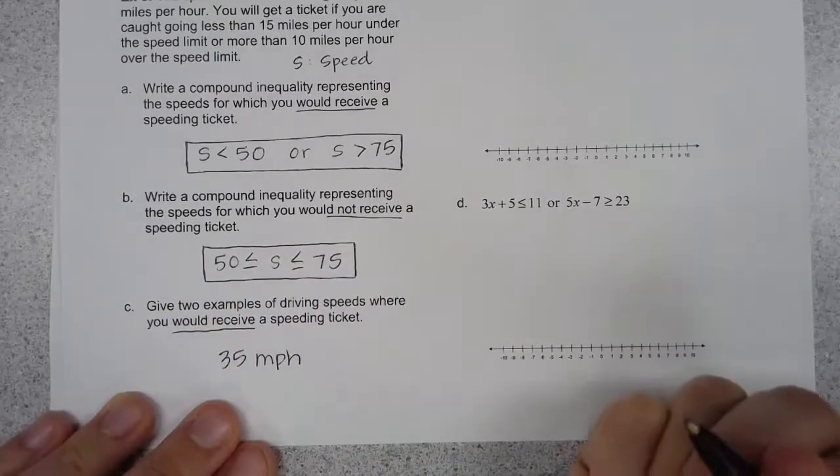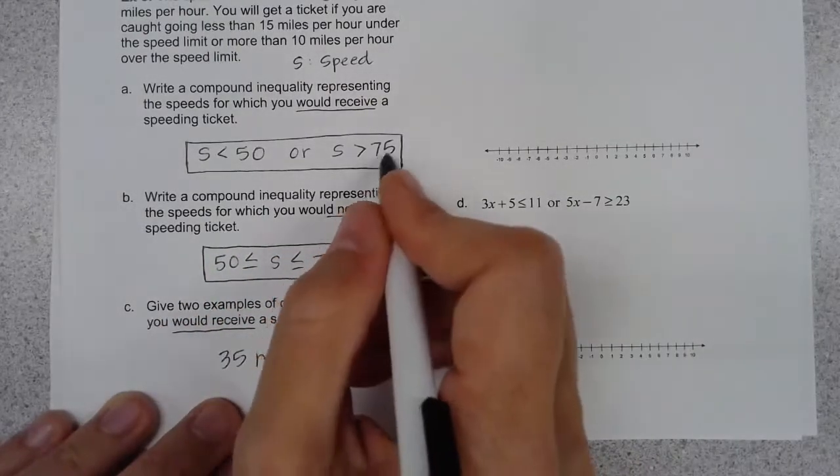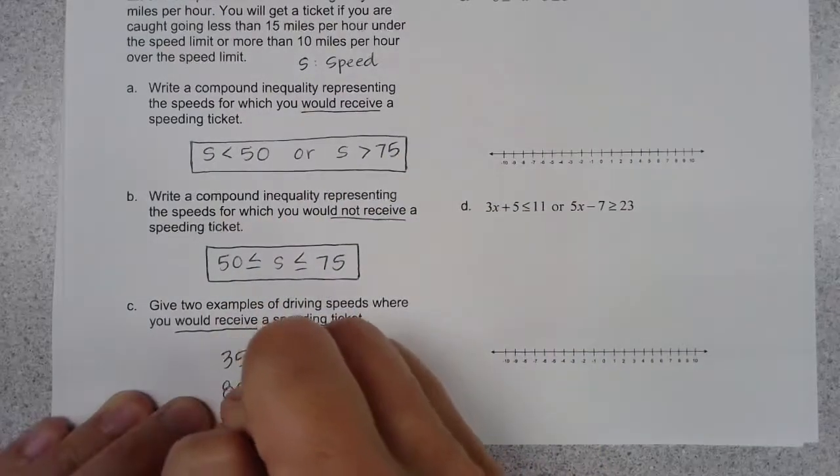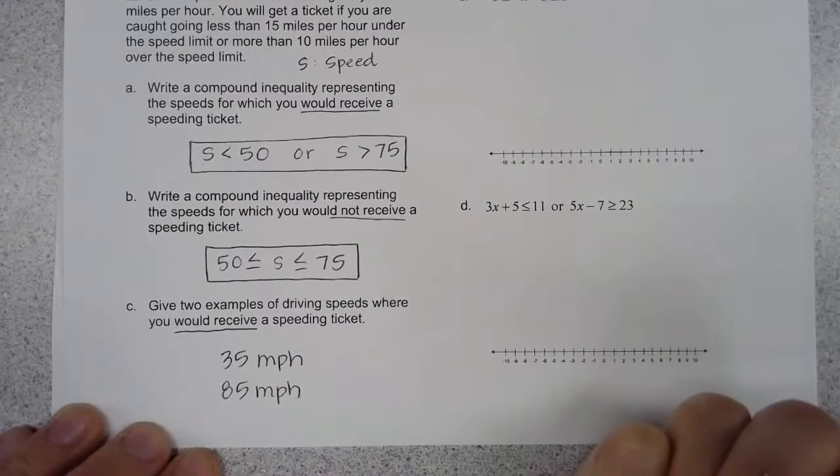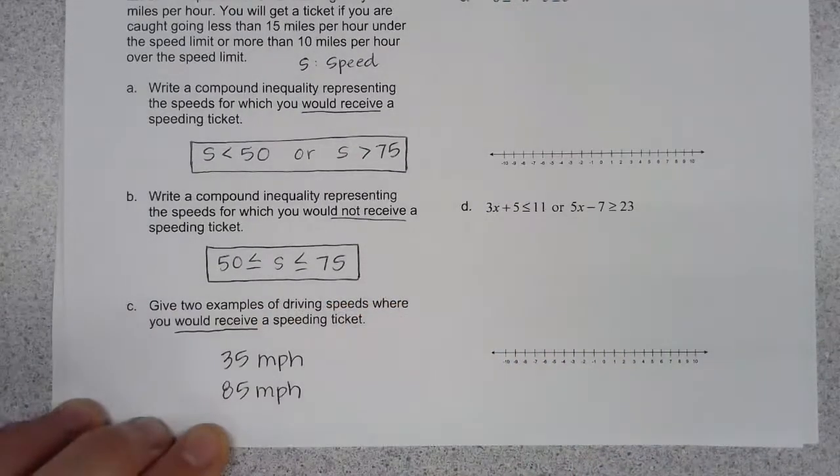And then what's another example? Anything greater than 75. So if you were going 85 on the highway and got caught going 85, you would receive a speeding ticket in this example. So both of these would be examples of times you would get a ticket.